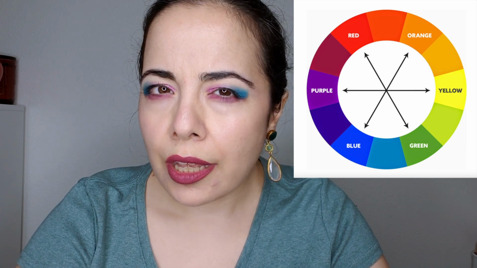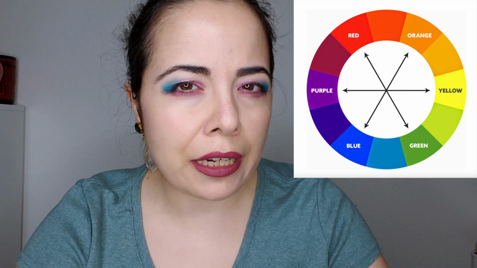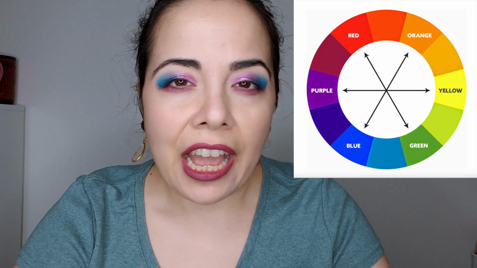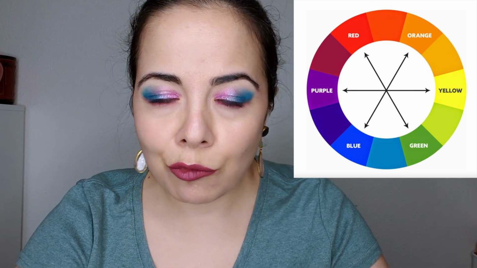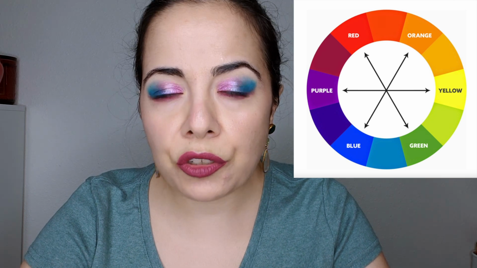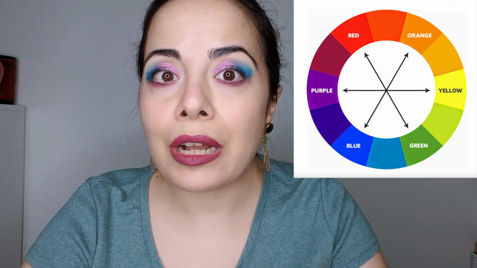Well, purple is just a mixture of red and blue. So if we mix red, blue, and yellow, which are the three primary colors, we're going to get brown. And however you look at this with the two other primary and secondary colors, you're going to get the same results.